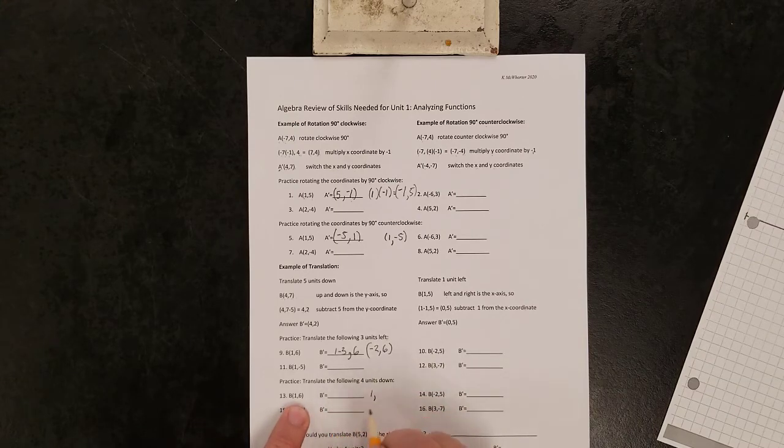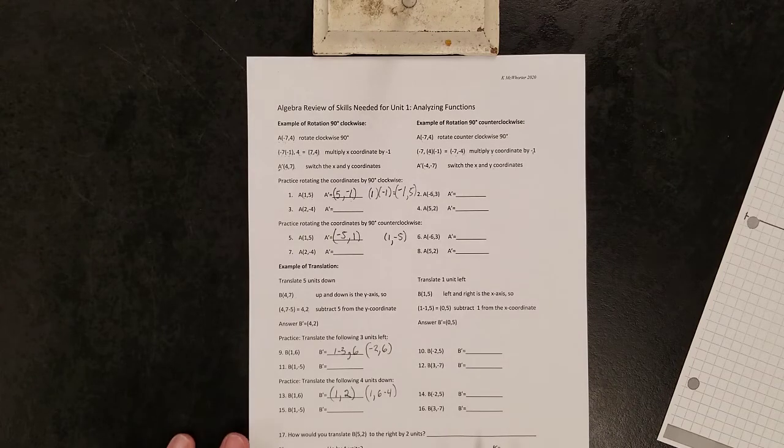But since we need to go up and down, that is the y-coordinate. So that'd be 6 minus 4. Well, 1 and 6 minus 4 is the same as 1 and then 2. All right, 1 and 2. So you see how this is working?